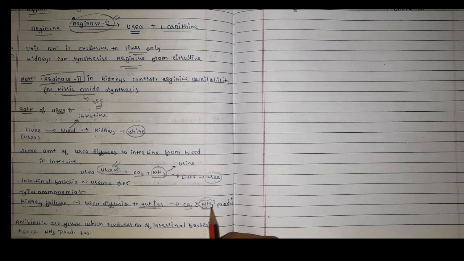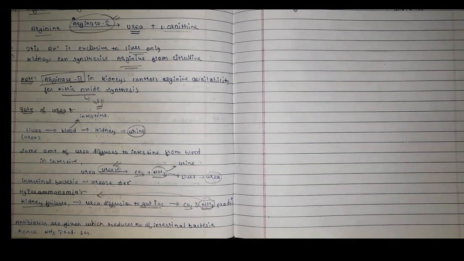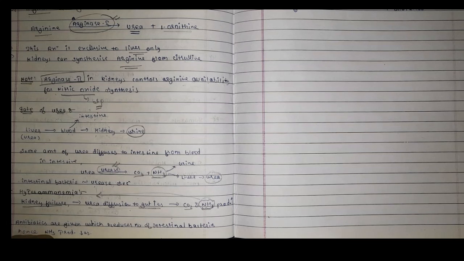So ammonia production is increased, which leads to condition known as hyperammonemia. Antibiotic treatment: antibiotics are given, which reduce the number of intestinal bacteria, which ultimately decreases the concentration of urease. Hence formation of ammonia is decreased and patient can overcome hyperammonemia from this.